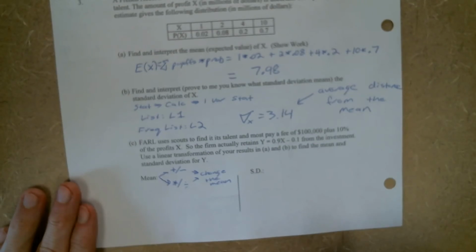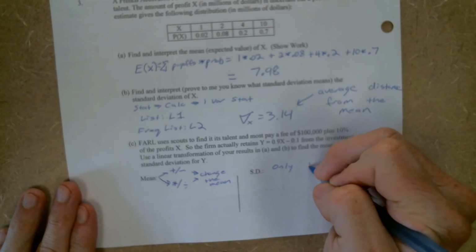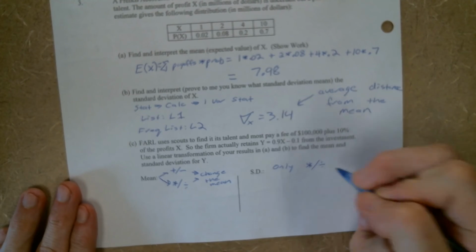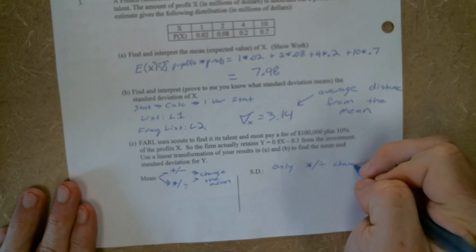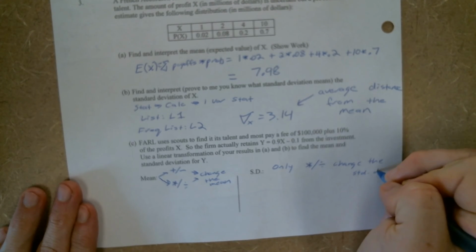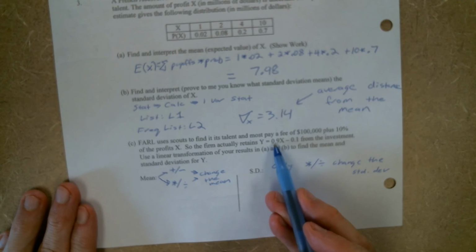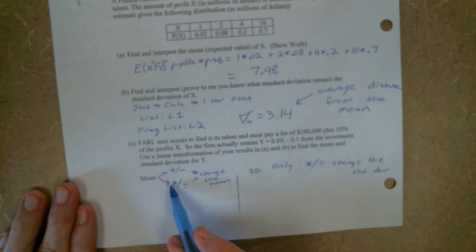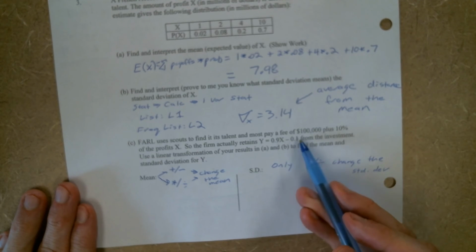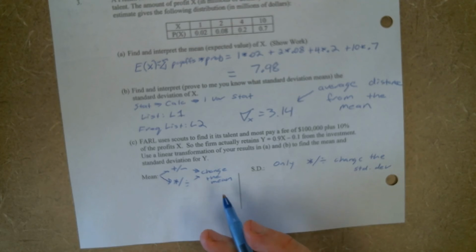When we're talking about standard deviation, only multiplication and division change the standard deviation. So with this transformation here, this is multiplication. It's going to affect the mean and the standard deviation. This is subtraction. It's only going to affect the mean.